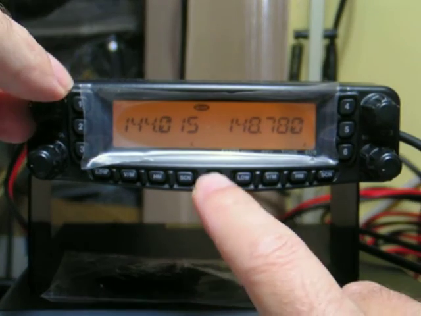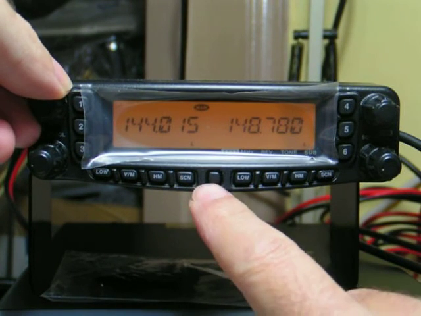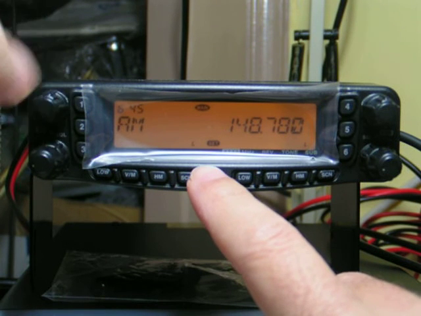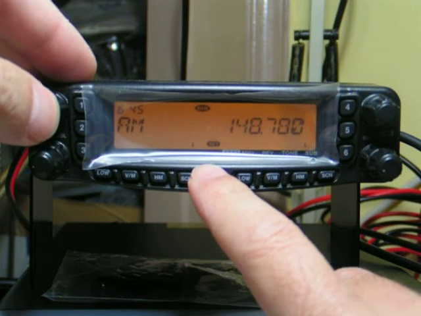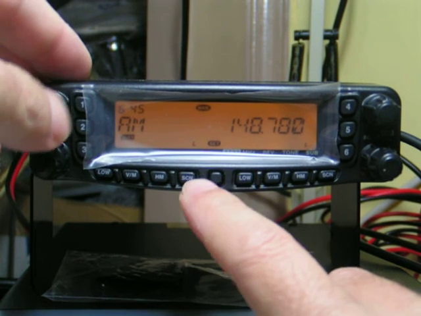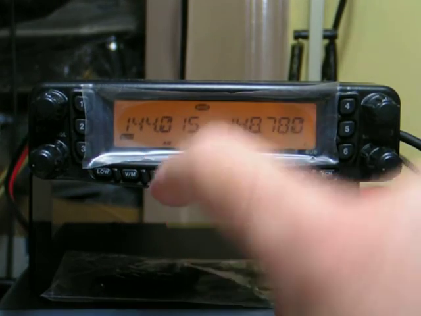You also have the option for AM reception. Press the menu button, which is the middle one again. Option number 45. Press the button on the top. Now you set it on, and press the menu again, and you can go back and you can see it's AM.